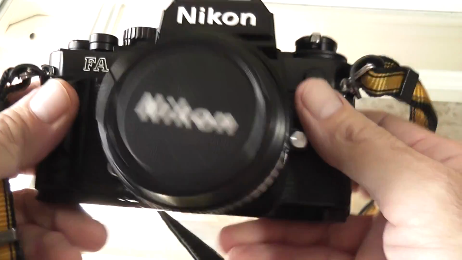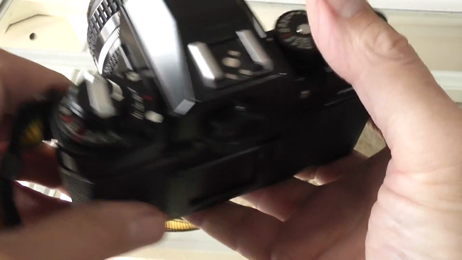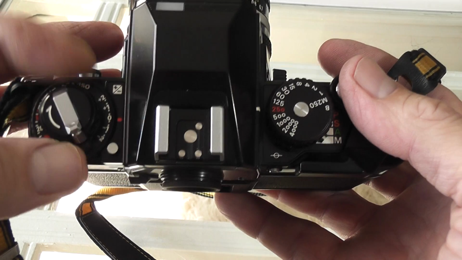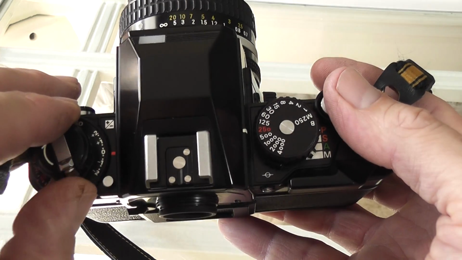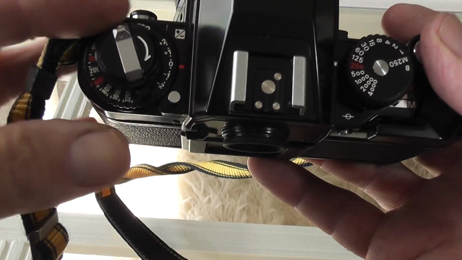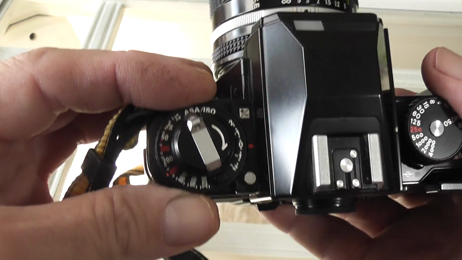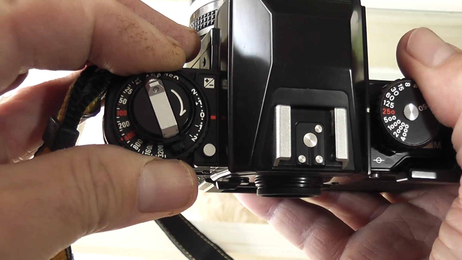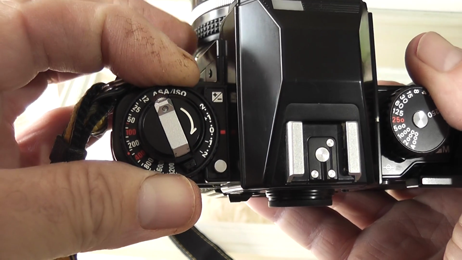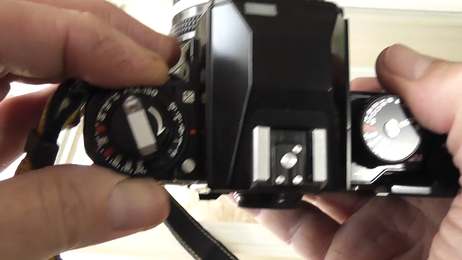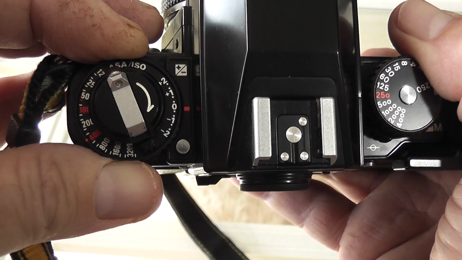So starting at the top plate, on the left hand side you've got the rewind crank and lever for tensioning and rewinding the film. Around that you have the ASA film speed dial, which you just basically lift up and you can turn that to various settings between 12 and 3200 ASA, and it's currently set on 400 ASA.